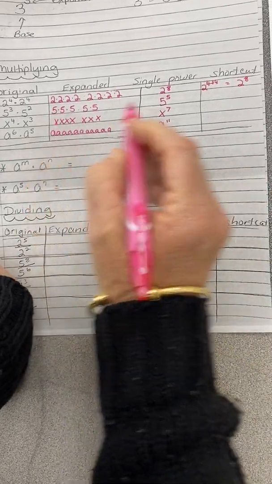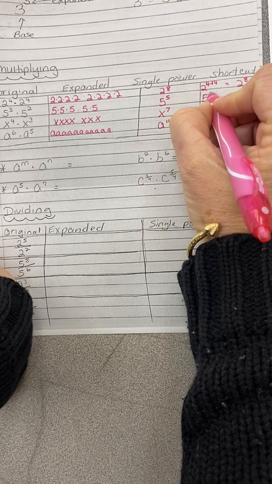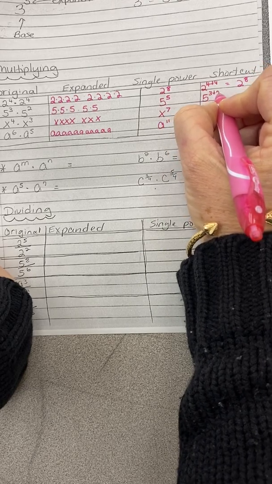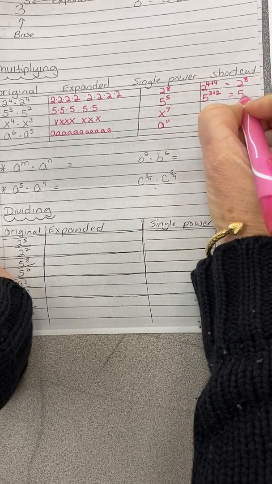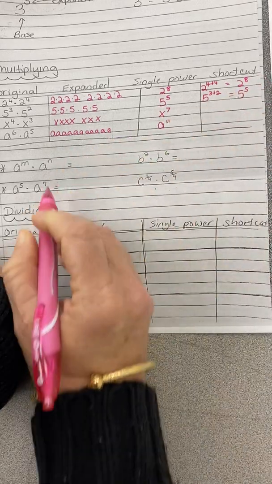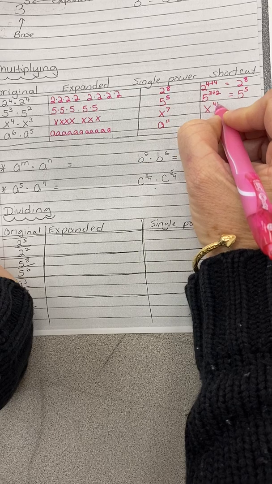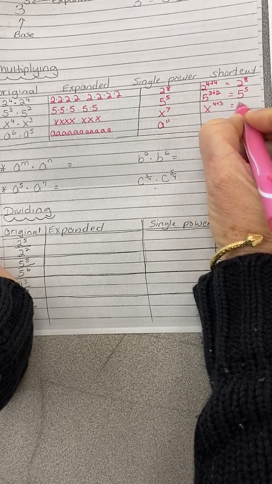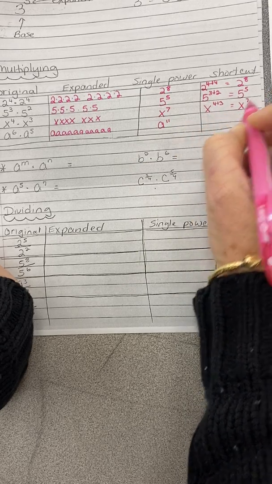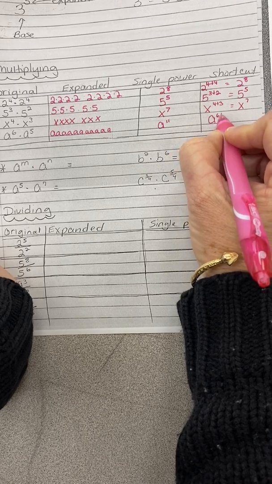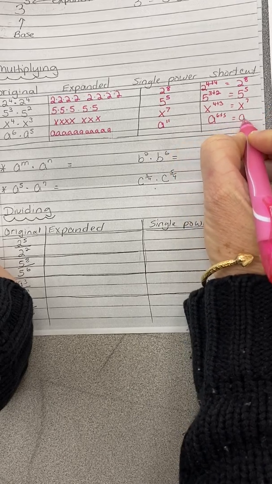Okay, so over here, you're saying the base is 5, and you're doing 3 plus 2, and that's getting you 5 to the 5th. Over here, you're saying x, 4 plus 3, and that is getting you x to the 7th. And then a, 6 plus 5, and that's getting you a to the 11th.